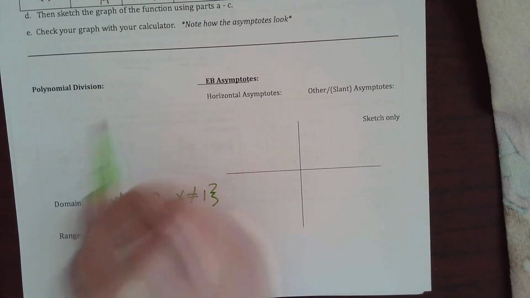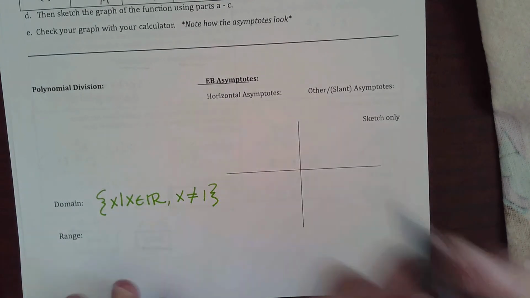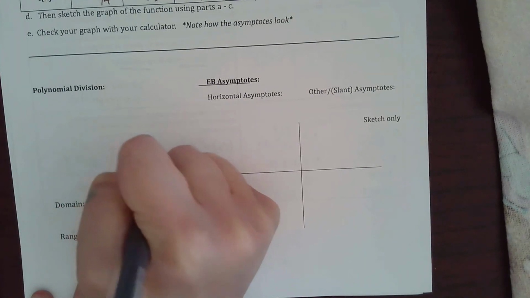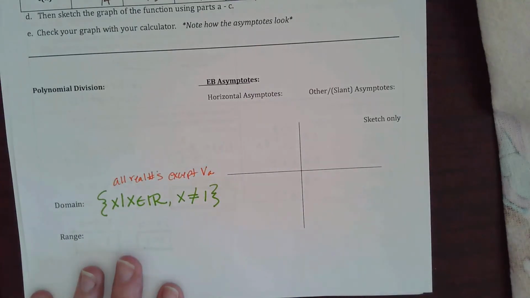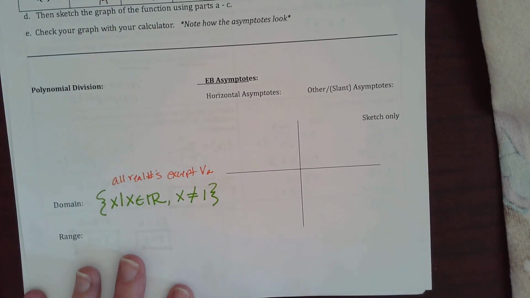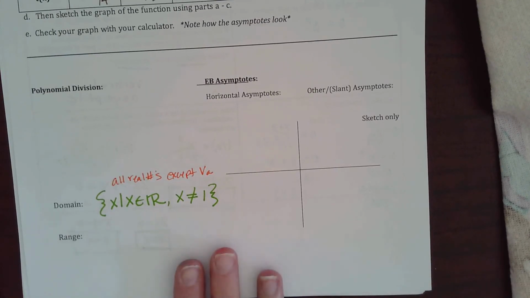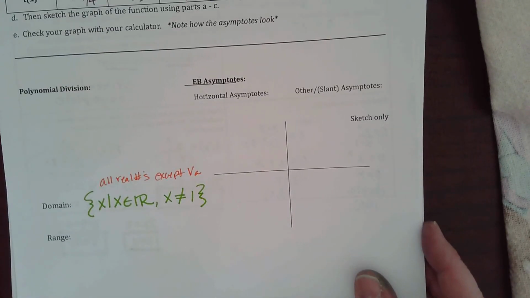So how I want you to think of it, again, is when you are thinking about doing domain, I want you to think of all real numbers except your vertical asymptote. And I just use that abbreviation for vertical asymptote. So that's how you're going to write it. We'll worry about range later in the second part of this. And so I'll come back to that here in a bit when we go over the next little section. But that's how you do domain.